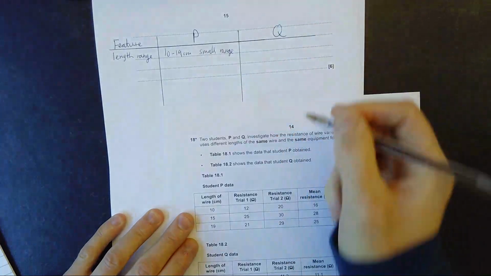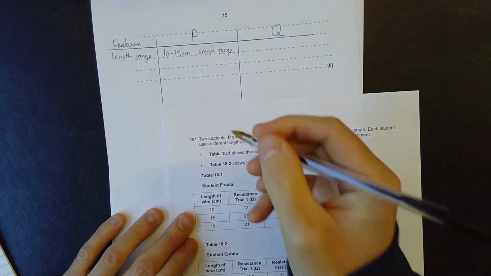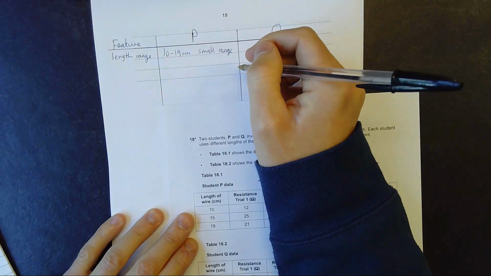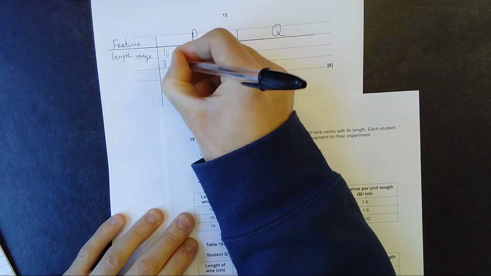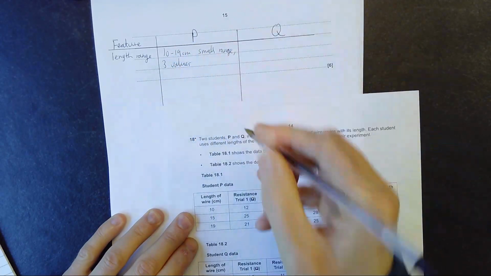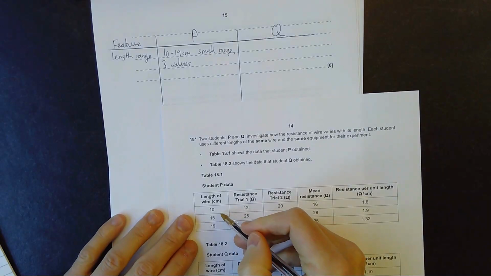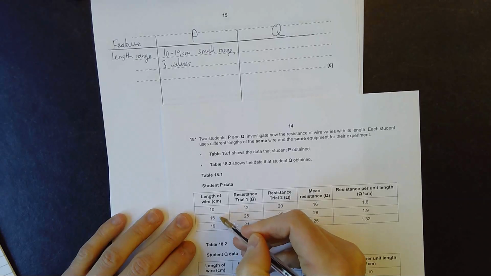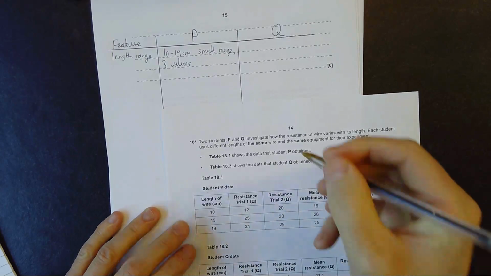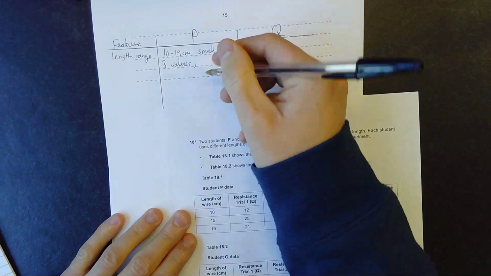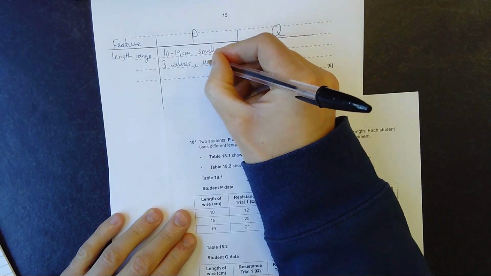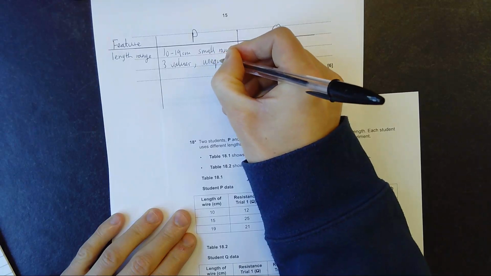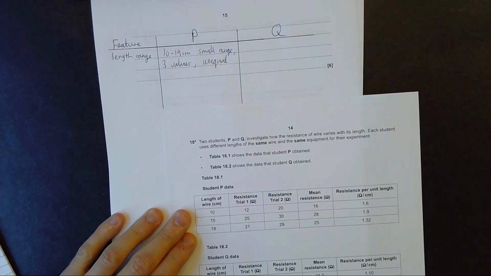My other issue with it is that they've only done 3 different values. And the other issue is that they've been uneven with their intervals. They've got unequal intervals. They've gone from 10 to 15, then to 19, so up by 5 and then up by 4. So it's not a good set of data. So all 3 of these things are going to affect the accuracy of their results.